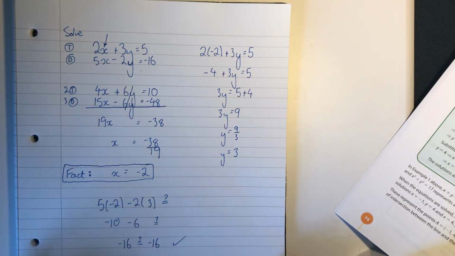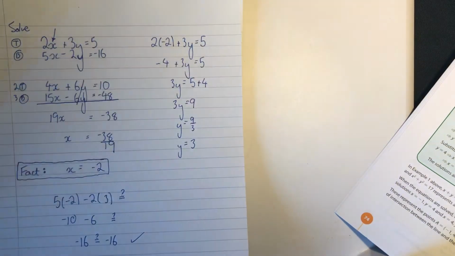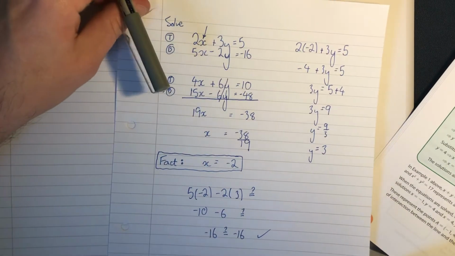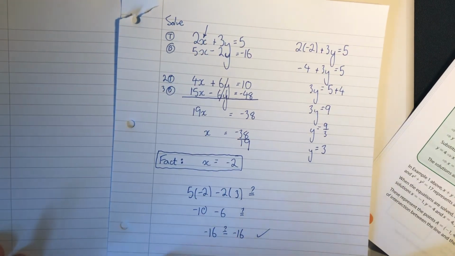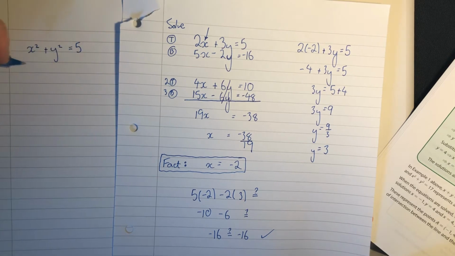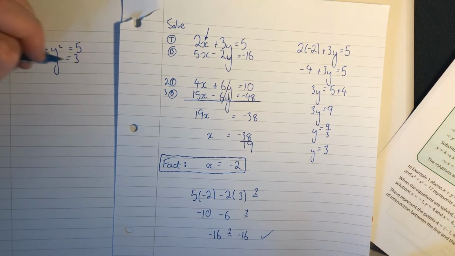So let's take a look at something slightly different. What about if instead of this type of simultaneous equation, I give you something that looks more like this. X squared plus y squared equals 5. X plus y equals 3.